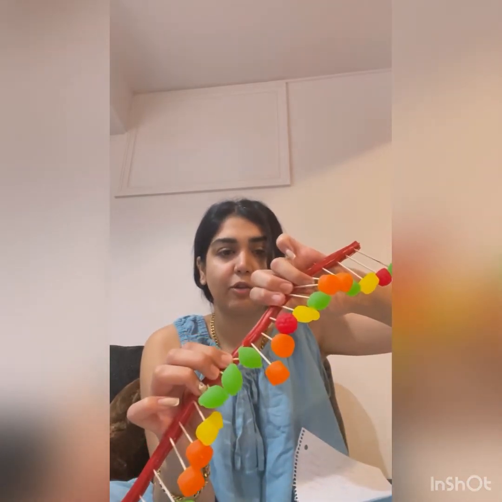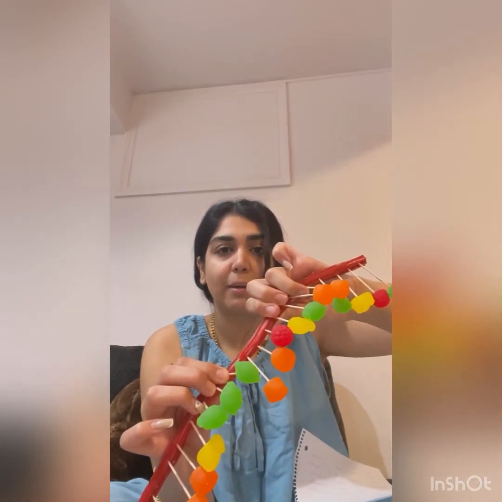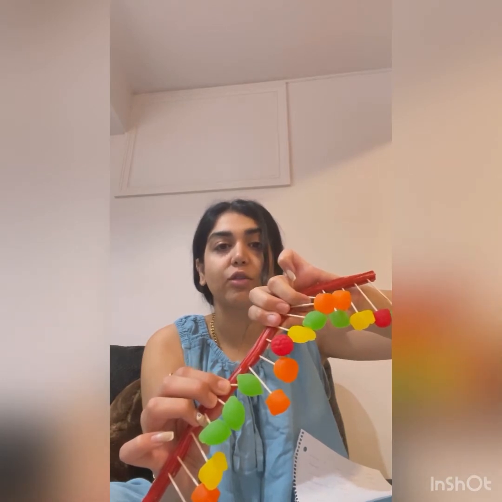In our DNA, we have adenine, thymine, guanine, and cytosine: A, T, C, and G. I used two red licorice pieces to represent our backbone here, and also colorful gummies as well. My adenine, or A, is shown with a green gummy here. My thymine, or T, is shown with yellow. Our C is orange, and G is red.